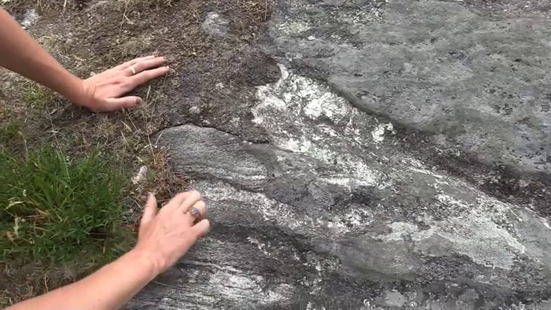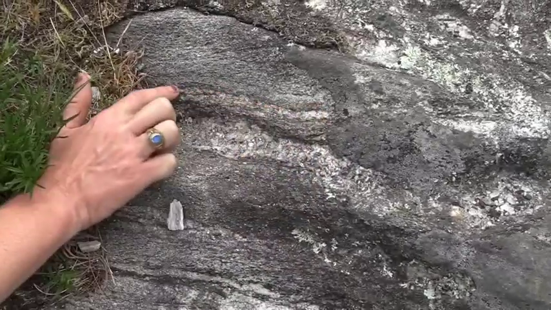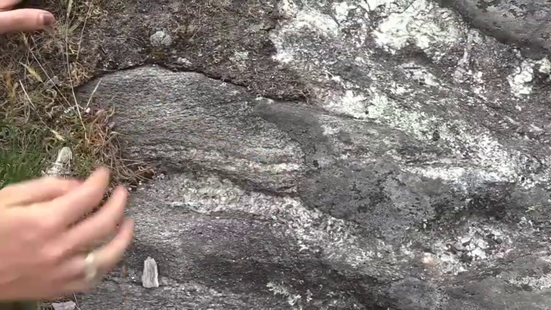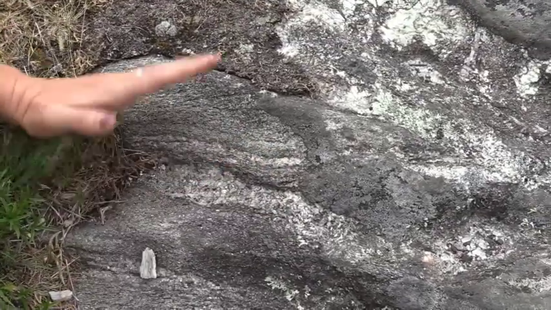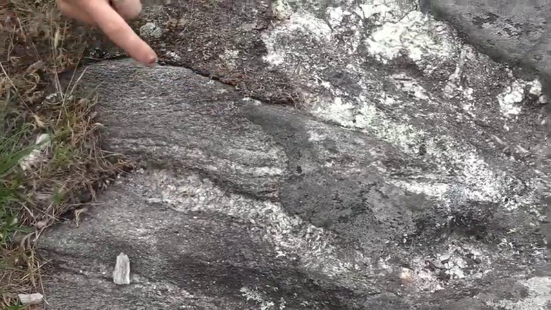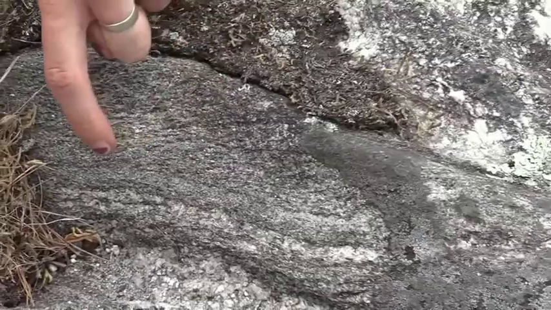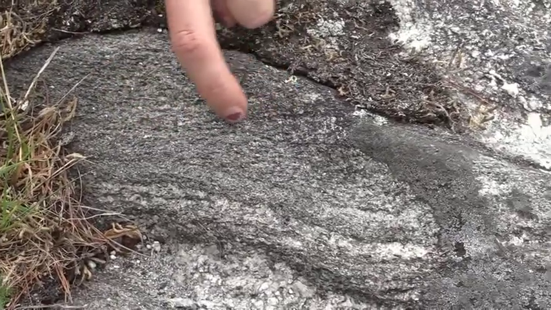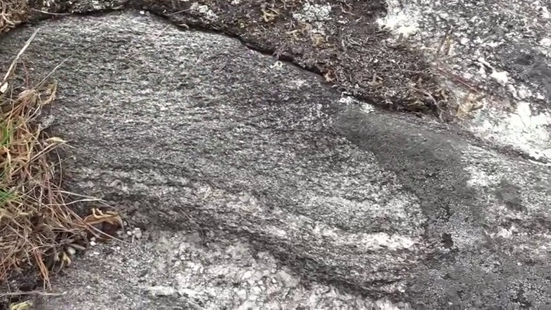Okay, so here we can see another compositional band. This is the F1 foliation, and very subtle, but there, the micas in this portion of the rock are at an angle like this. So they're kind of going like this. So that's the S2 foliation. That's younger.